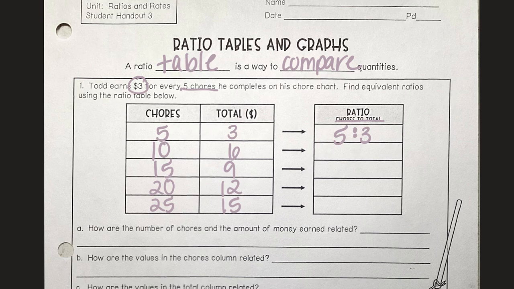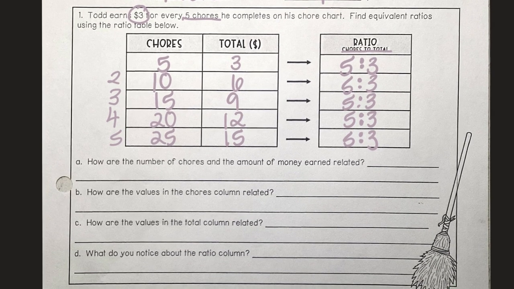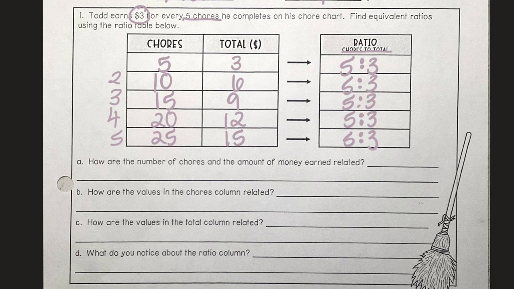Now, each of these chores and totals, as they get bigger, still hang on to that 5 to 3 ratio, because we can simplify each of those ratios down to get back to our original 5 to 3 ratio. All we did was scale up by 2, by 3, by 4, and by 5 from our original chores to total. So question A says, how are the number of chores and the amount of money earned related? Well, for every 5 chores that Todd does, or however many he completes, he earns $3.